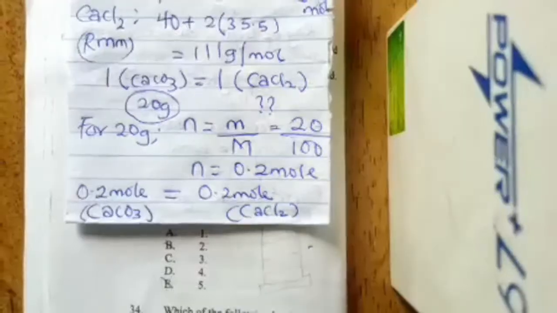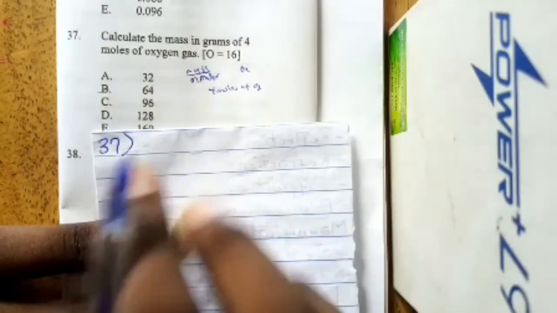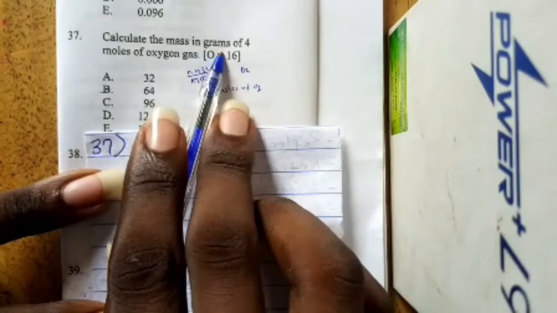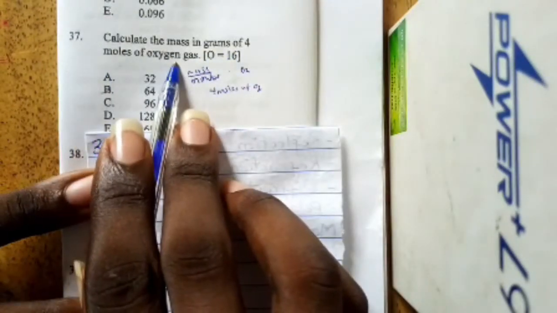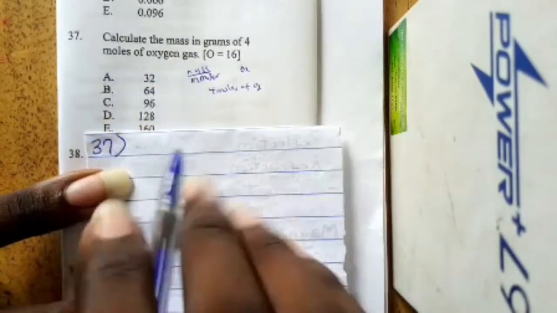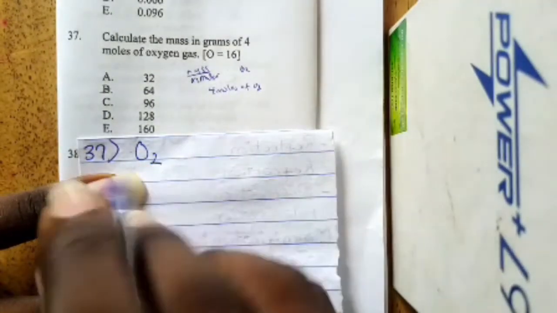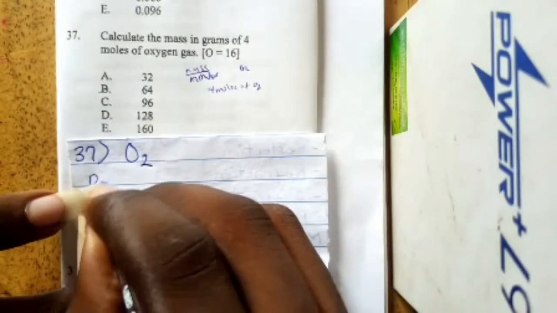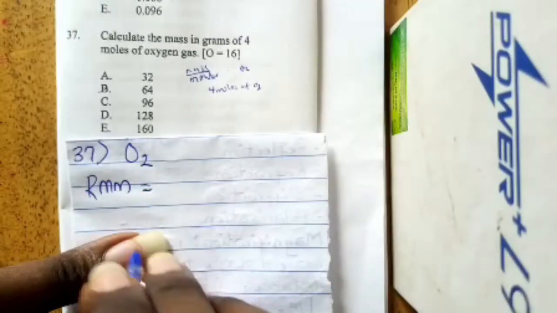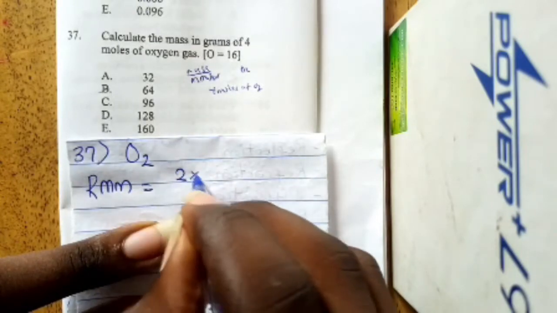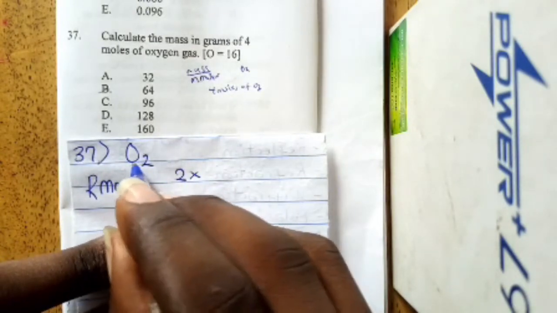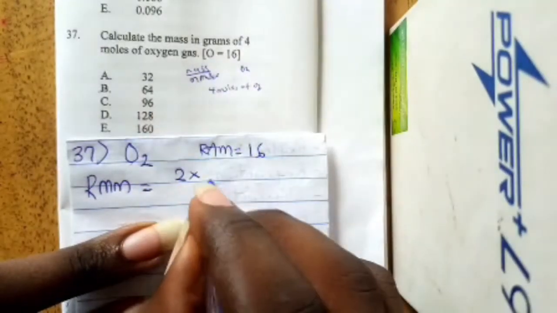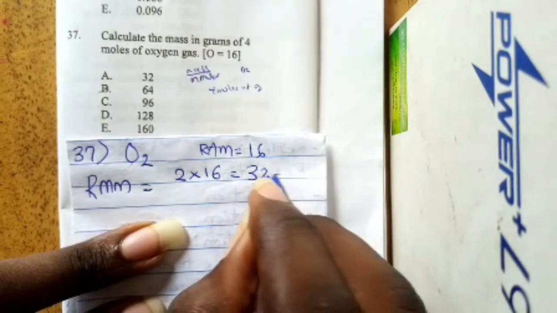So we progress now. I have another question still on the same NECO past question. It says calculate the mass in grams of 4 moles of oxygen gas. Now what is oxygen gas? O2 is oxygen gas. The relative molecular mass of oxygen gas is 2 multiplied by the relative atomic mass of oxygen, which is 16. So 2 times 16 gives us 32 gram per mole.